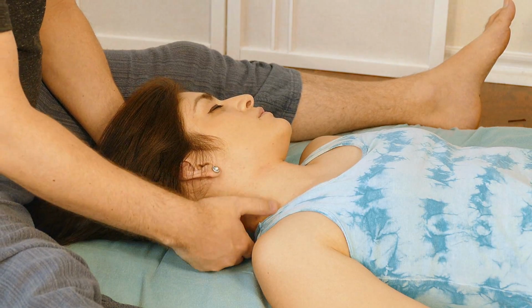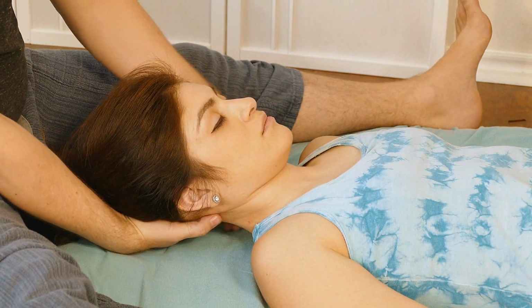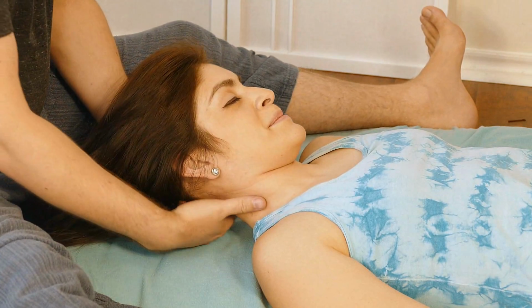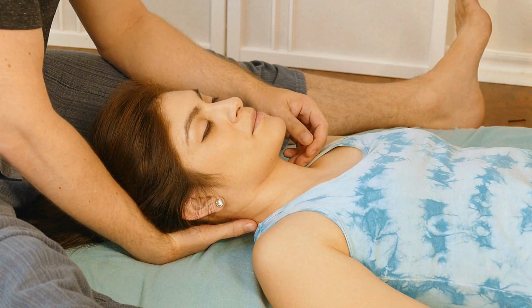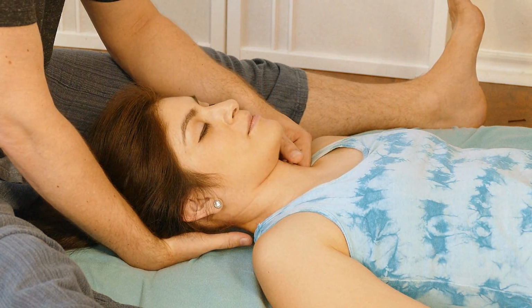I'm going to hold her hand. Started to say hand. Hand and head. What's a combination of the two? I tried to make that word up. It sounded smart. Then I'm going to work the opposite side.